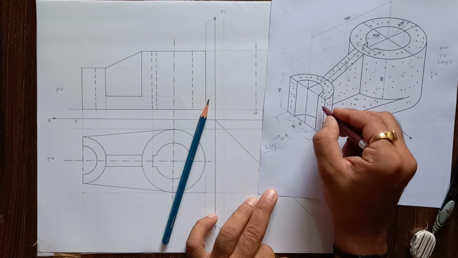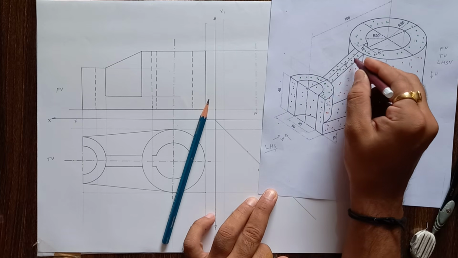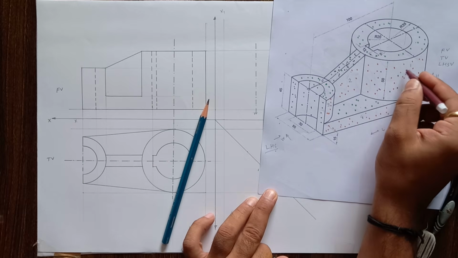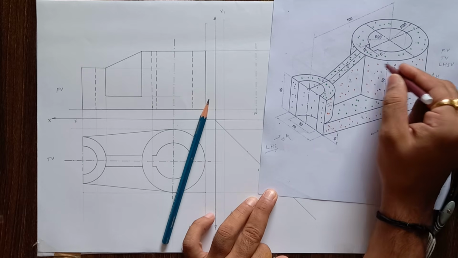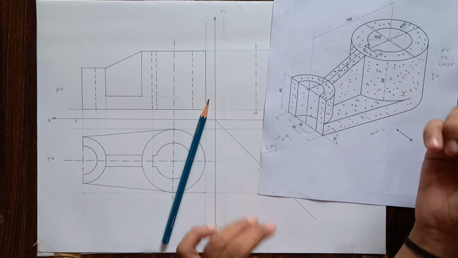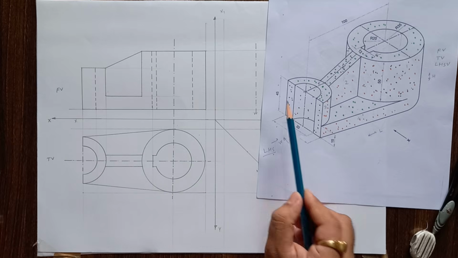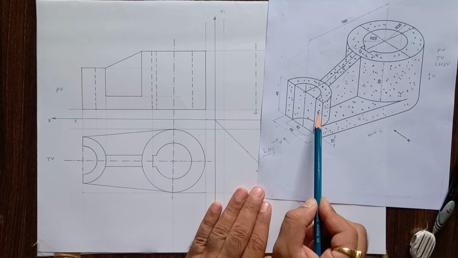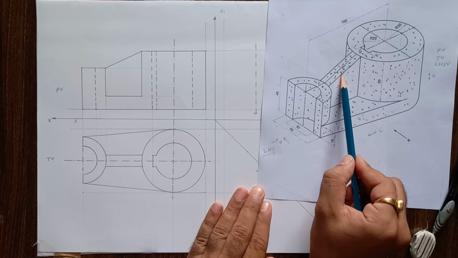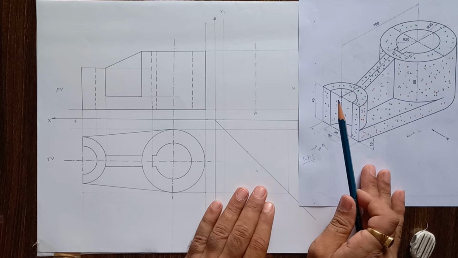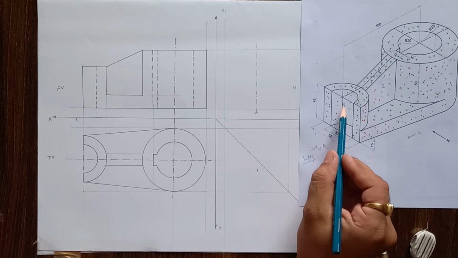Now, friends, you can see from the left hand side, these parts are visible. The brown color part is visible, and the remaining parts are invisible. So these two rectangular strips, these circular parts, and this rib section are visible from the left hand side view. Now first we will draw these two parts.